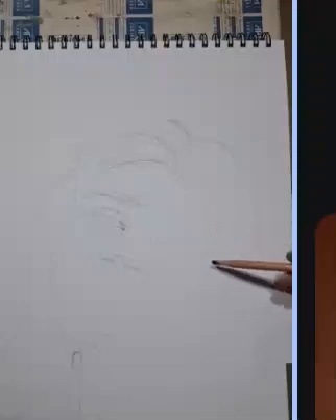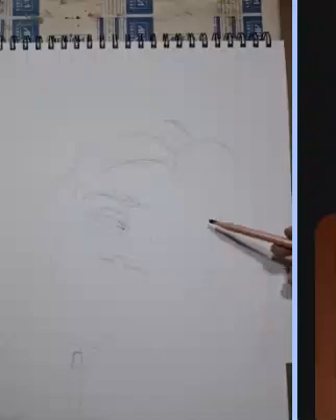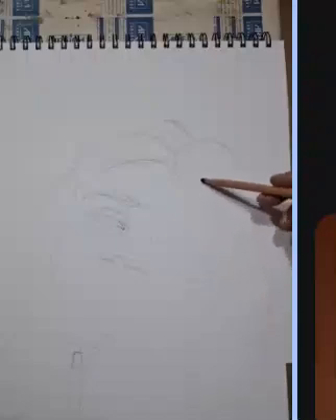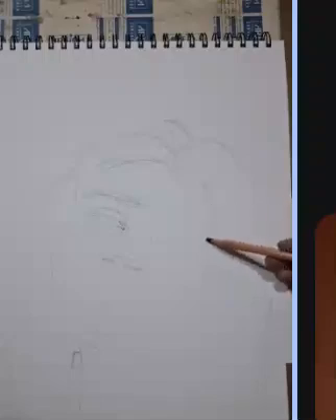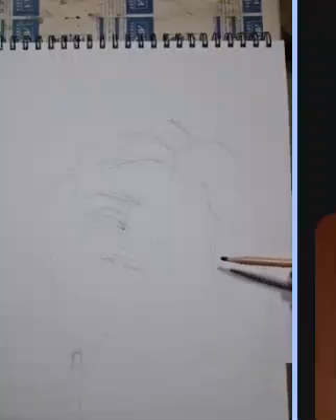This is what I mean. This is what we mean by wire mesh in a portrait.